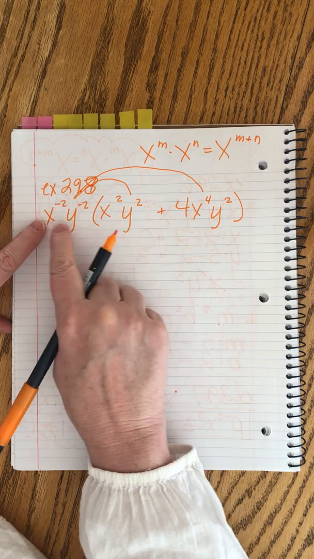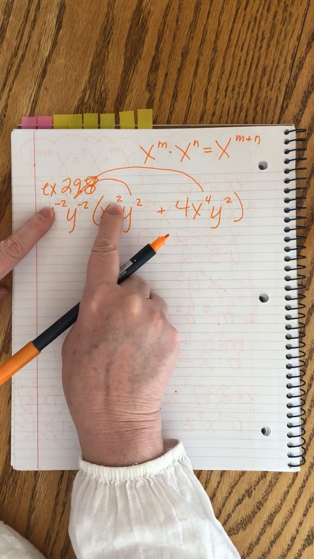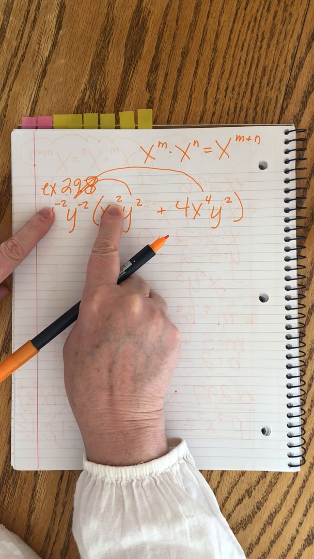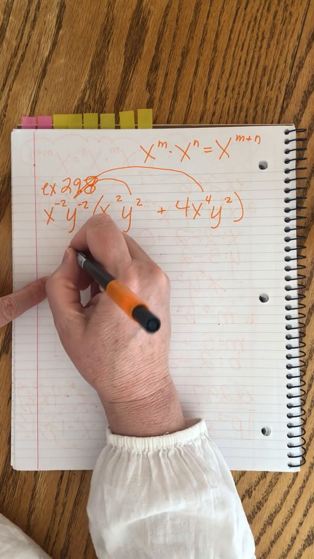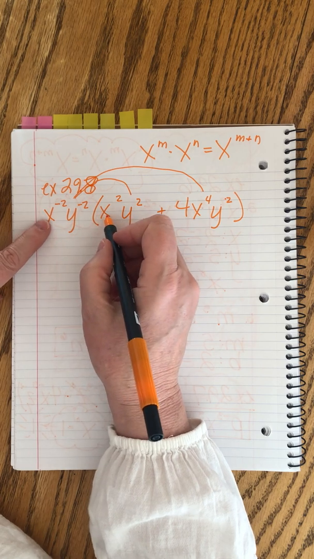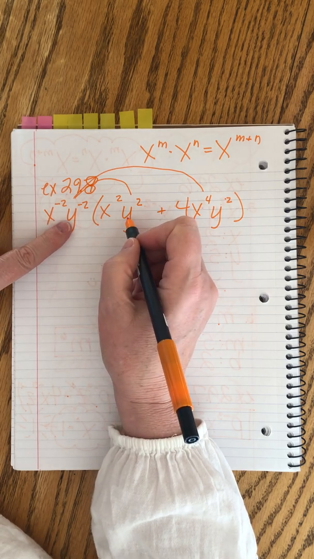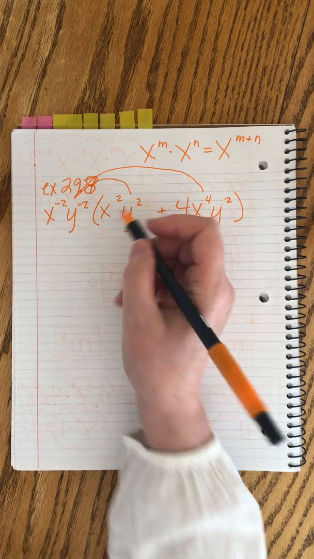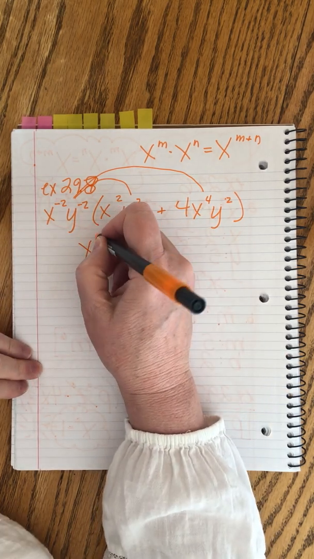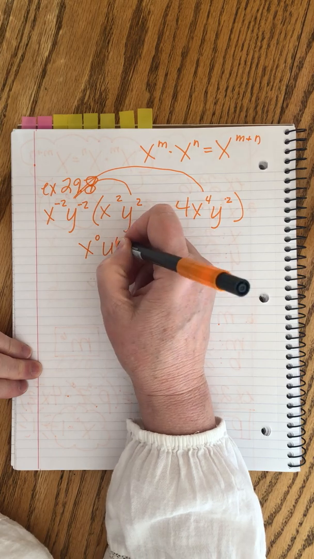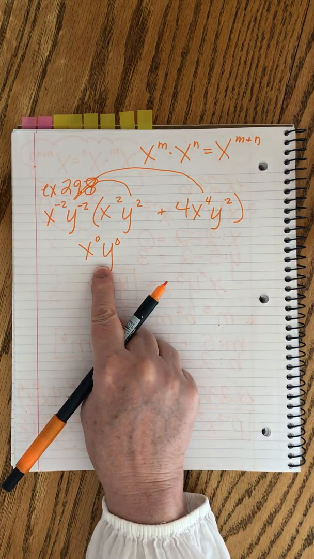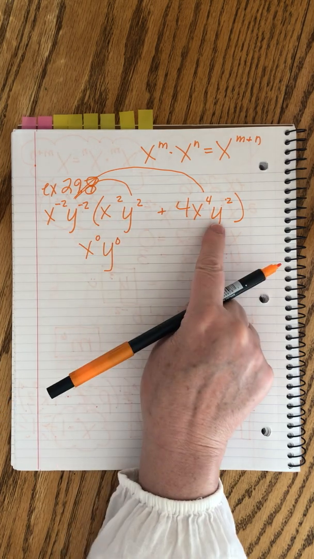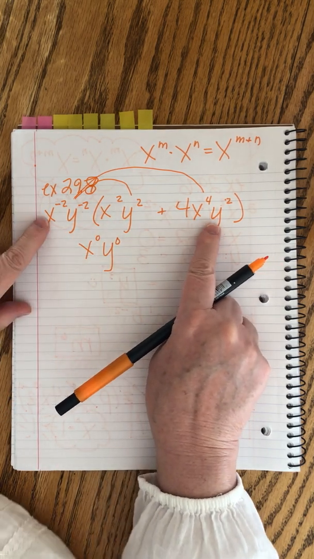We'll go alphabetically. X to the minus 2 plus 2. Uh-oh. X to the 0, it's gone, right? So we don't even have to write it down. And y to the minus 2 plus 2, that's y to the 0. Okay, I'm going to write this down just so you can see it. That's what we got for this first multiplication. Let's just go ahead and do the second multiplication before I fix this.